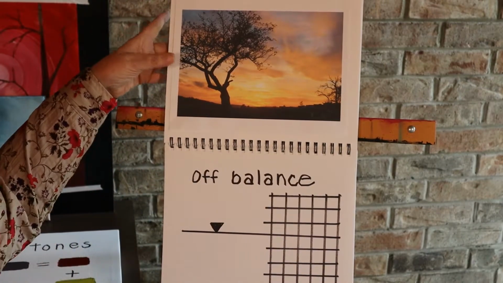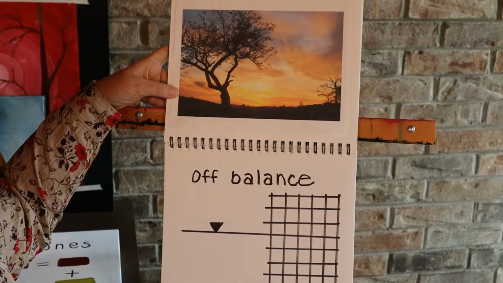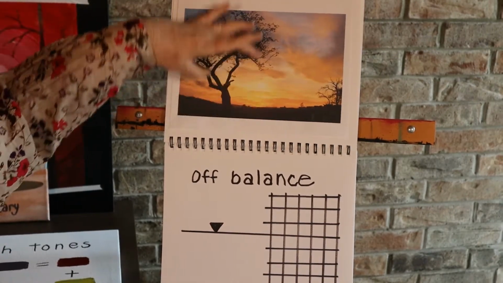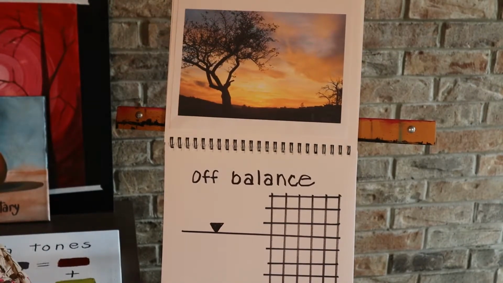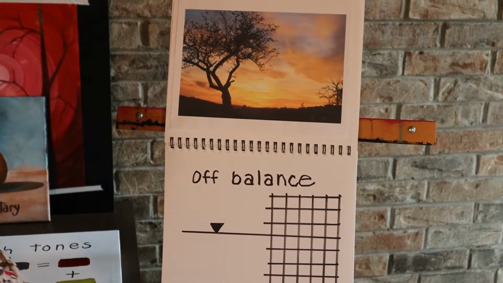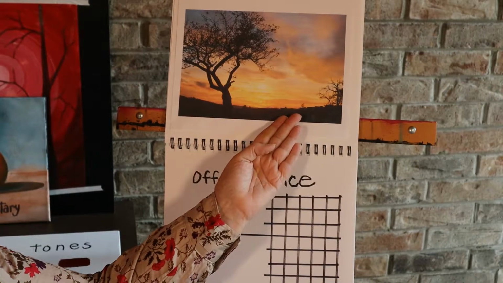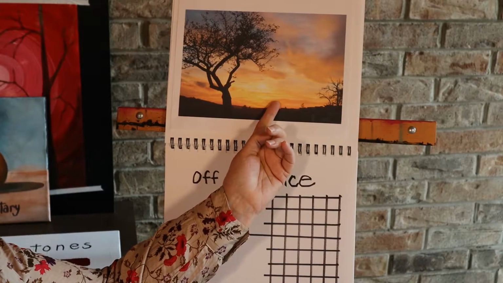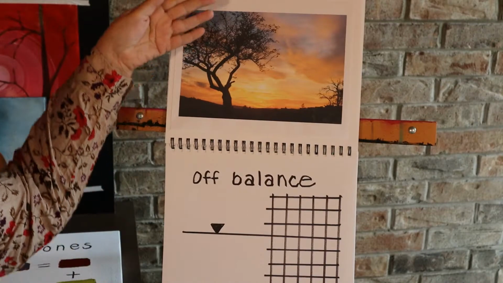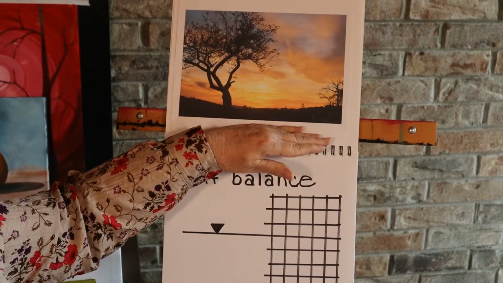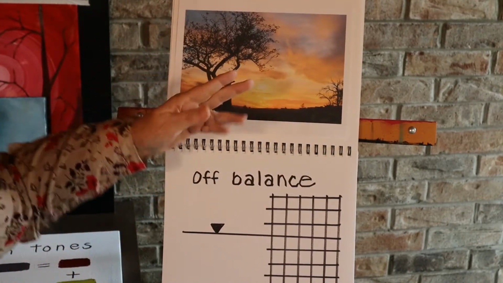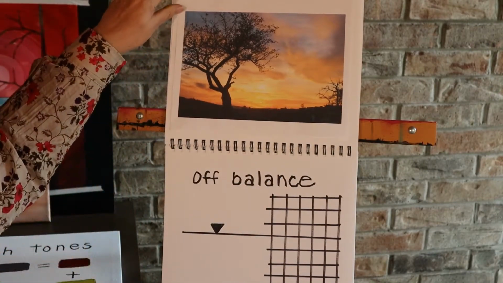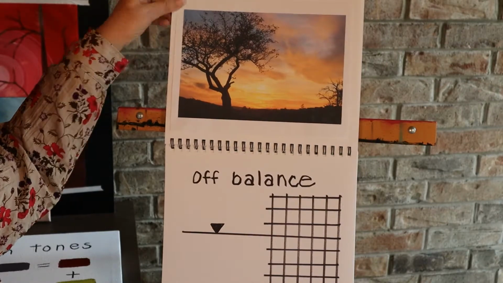And so here is a sample of the off-balance composition. This tree takes up half of the painting, and there's not much going on over here. But in this case, the sunset is the focal point. So this is an off-balance composition. So there's a lot here and very little on this side. And that is the sample of the off-balance composition.